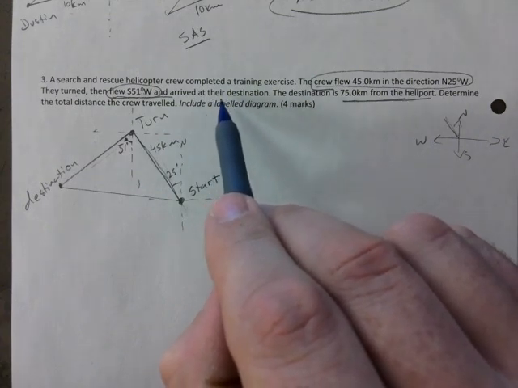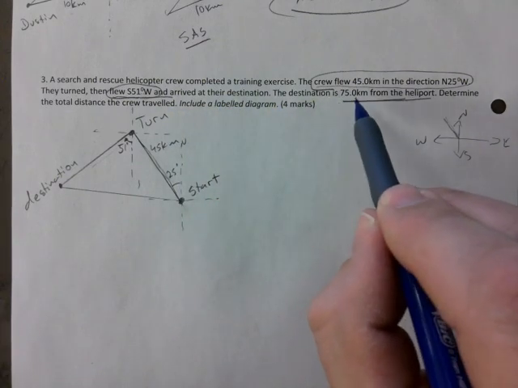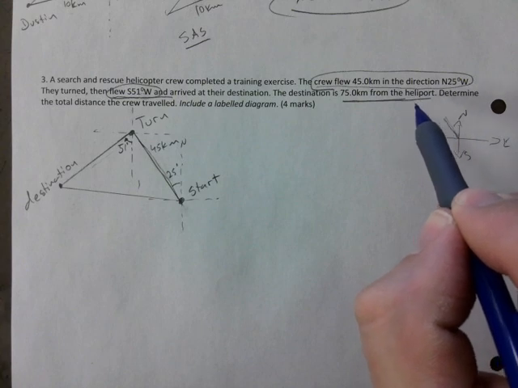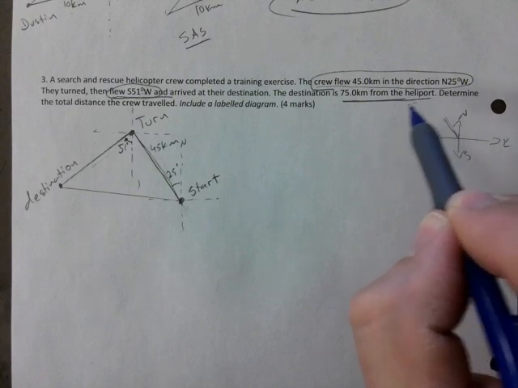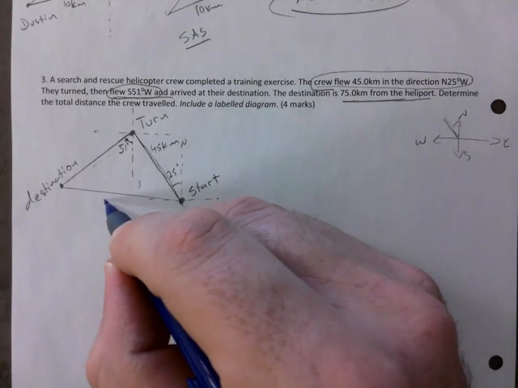Arrived at the destination. The destination is 75 kilometers from the heliport. I guess it didn't tell you where the heliport is exactly, so I should be careful with that. But this is where the 75 is supposed to go.